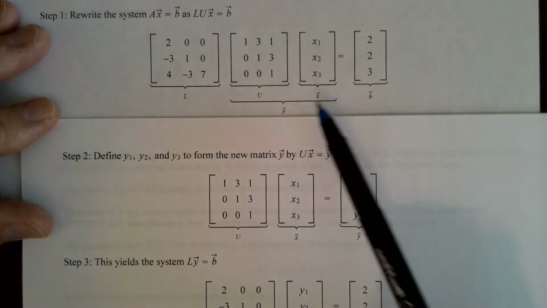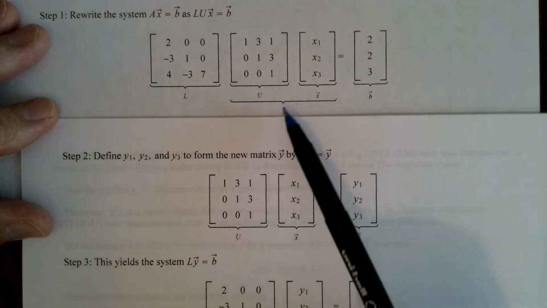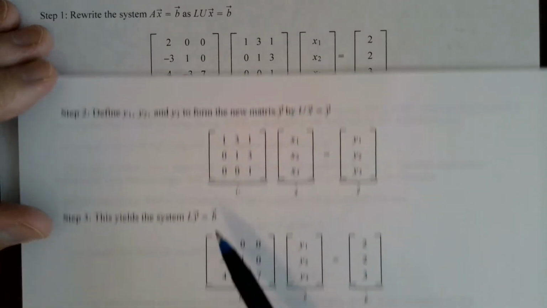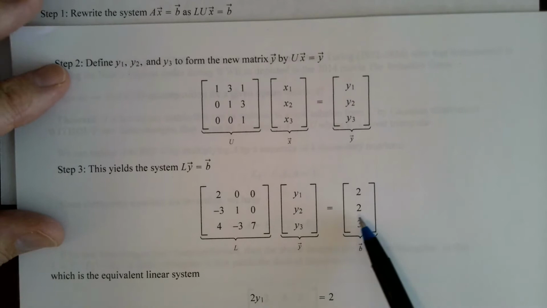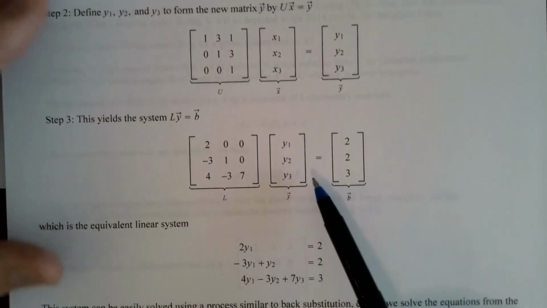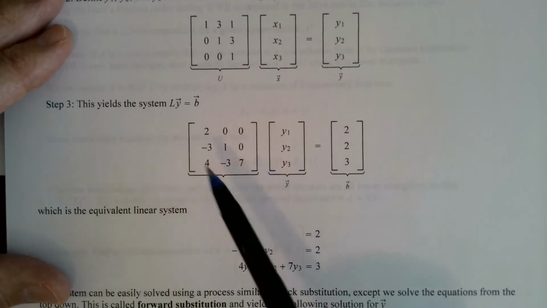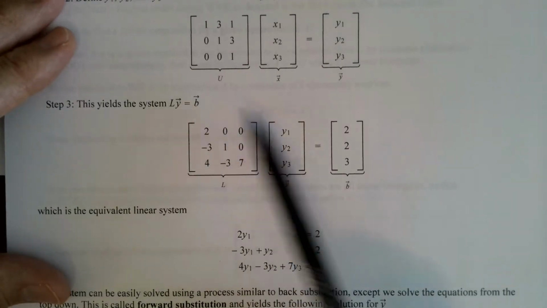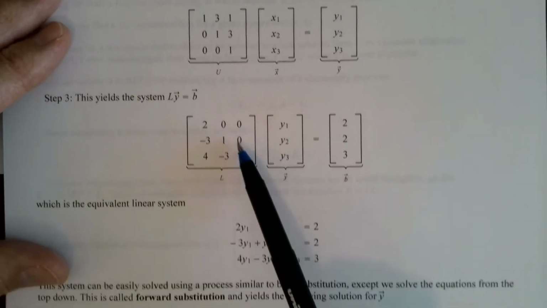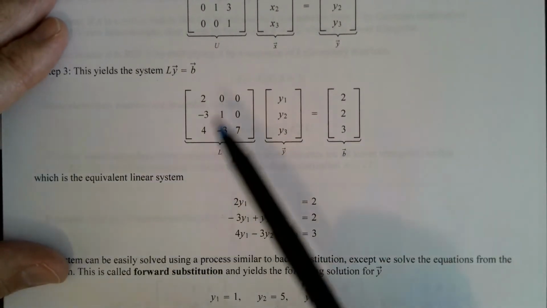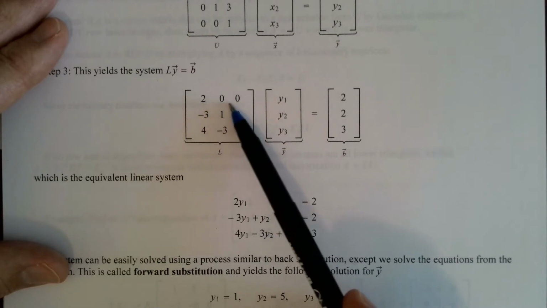We don't know what those are, but we get this new system, UX equals Y. Now, if I replace UX with Y in LUX equals B, I get LY equals B. And that's the system here, LY equals B. This is the system I want to solve first. And if you think about it, I can do that. B is known, L here it is. And look at this, this is actually solved by forward substitution.